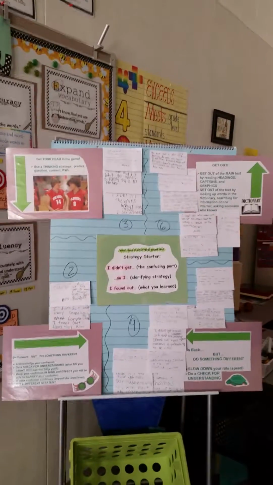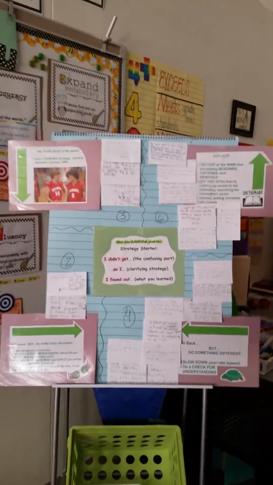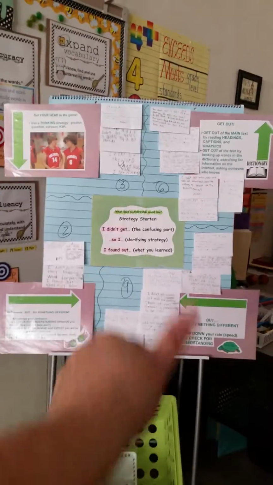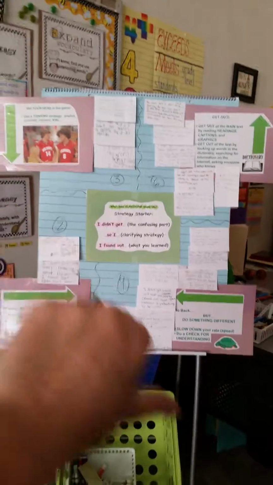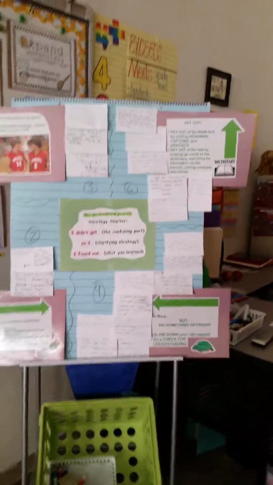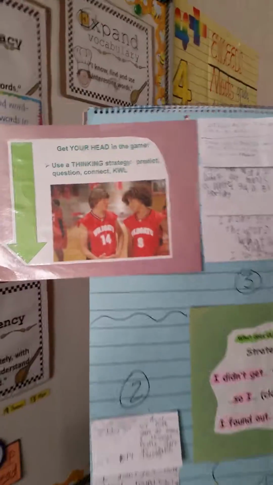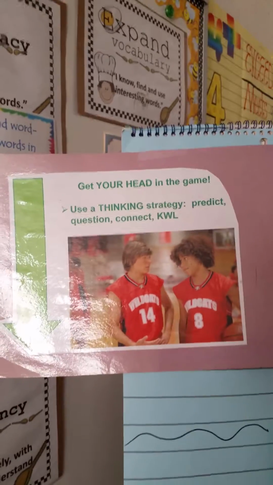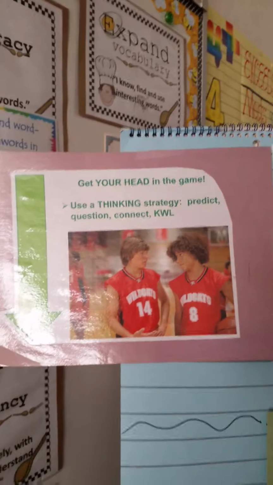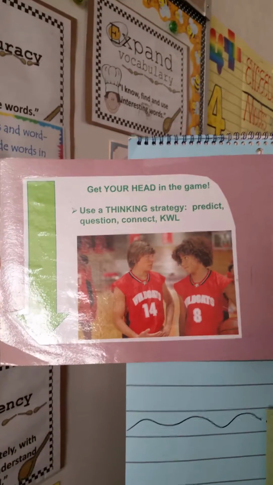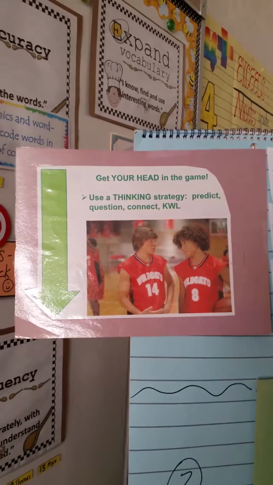So I teach students four main clarifying strategies. They are get in, get out, go forward, go back. And that's kind of the way I teach it really fast. Get in basically means get your head in the game. And one of the best strategies for that is predicting. But you can also make a connection, ask a question, but mostly we focus on predicting and connecting in fourth grade.